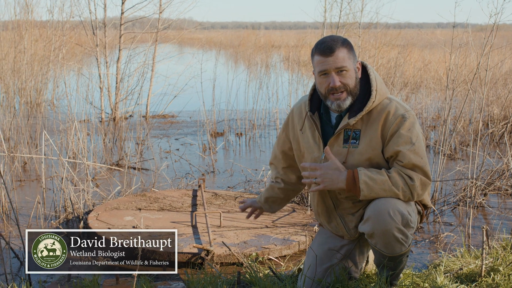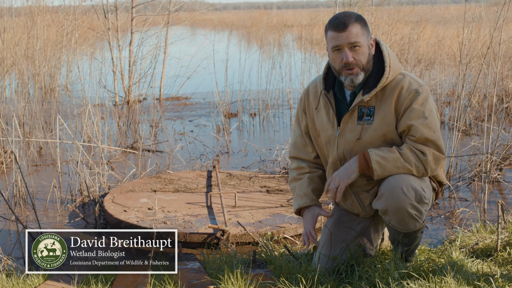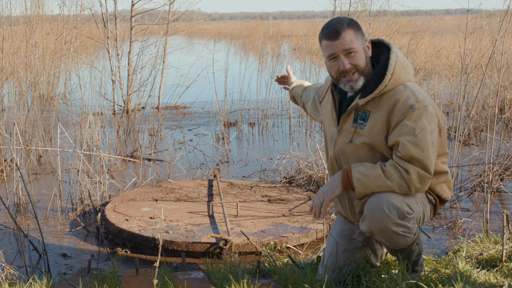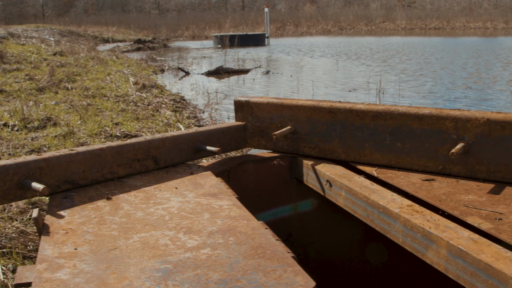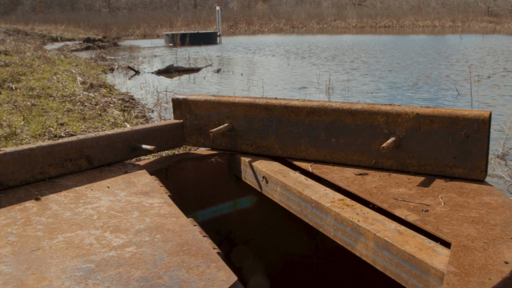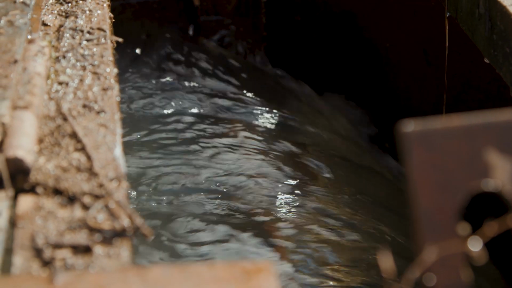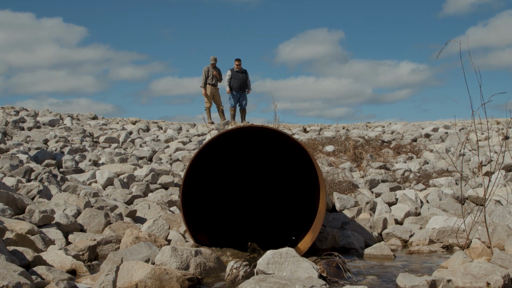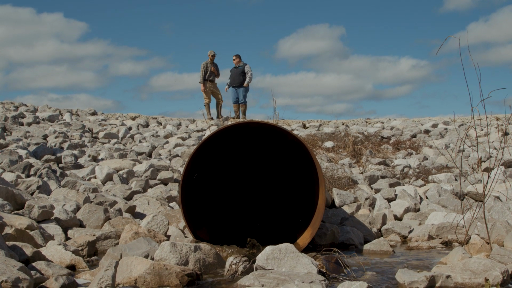What we have here is an example of a water control structure with a full round riser. The way this structure is designed, the inlet for this structure may be up to 20 feet out in the impoundment. And the stop logs are on either side of the riser, there where the water is running over the top of your stop logs and into the outlet pipe and subsequently out of the impoundment.